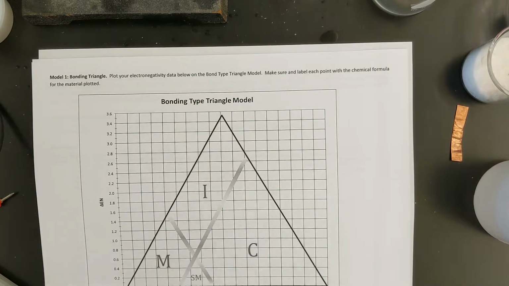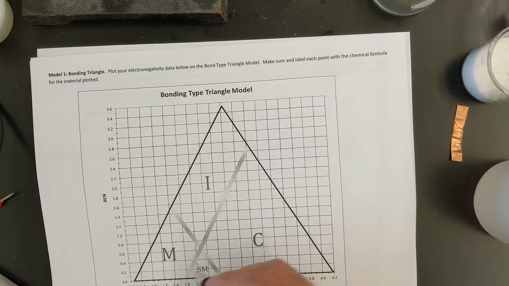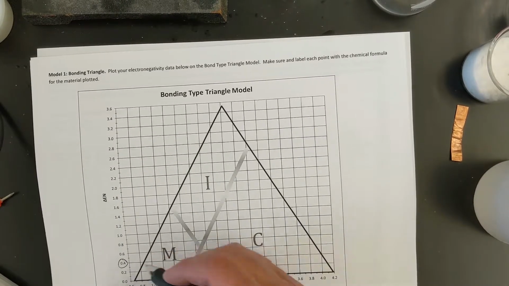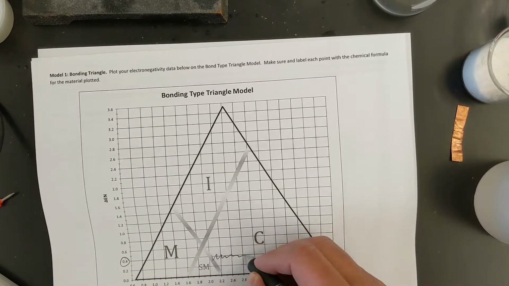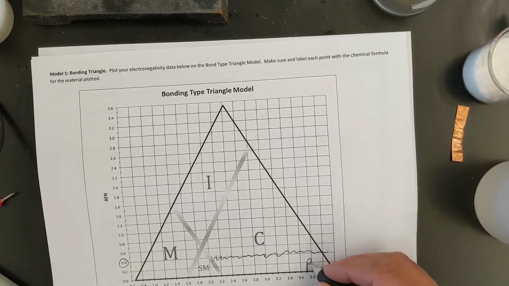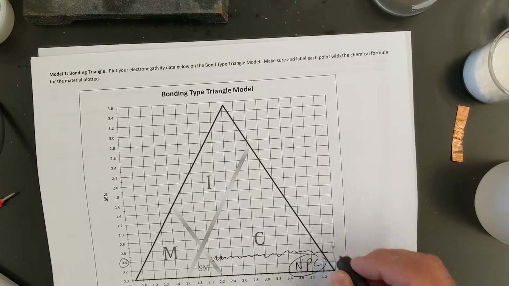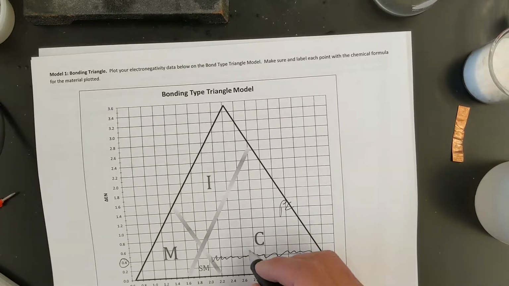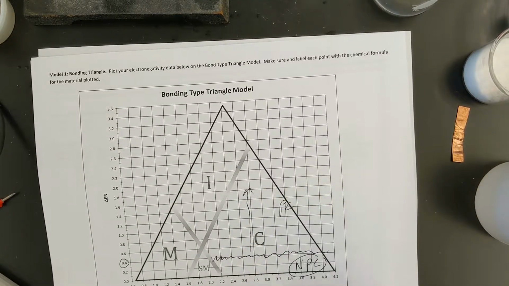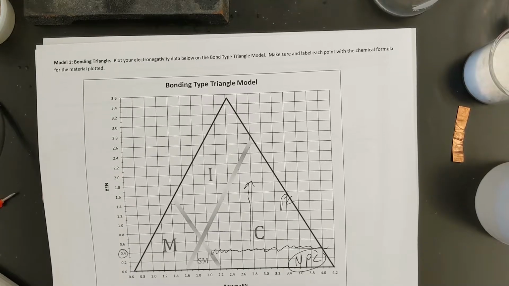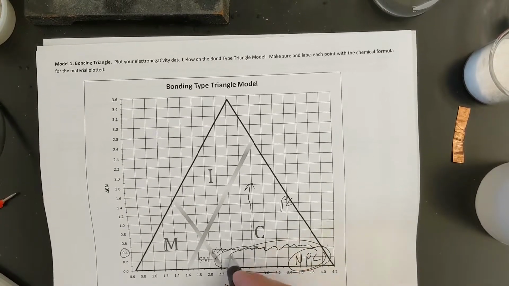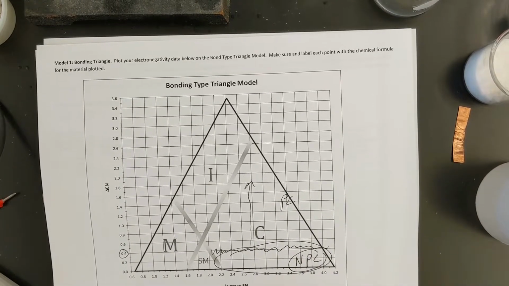Keep in mind, I should have drawn in here around 0.4, you should have drawn kind of a fuzzy line between nonpolar covalent and polar covalent. And as we get farther and farther up, we get more and more polar bonds there. So if something is in this area, it's more on the nonpolar side.